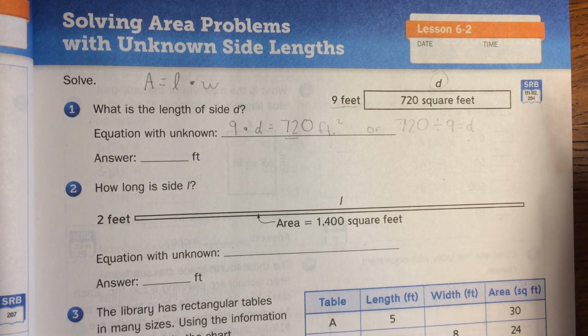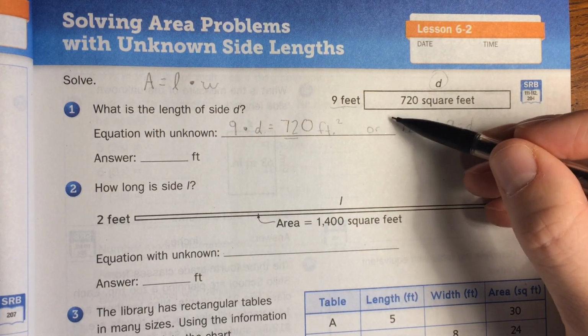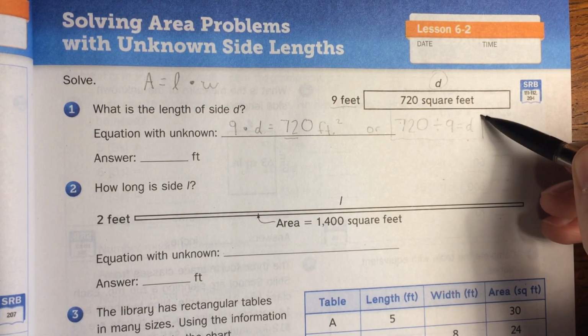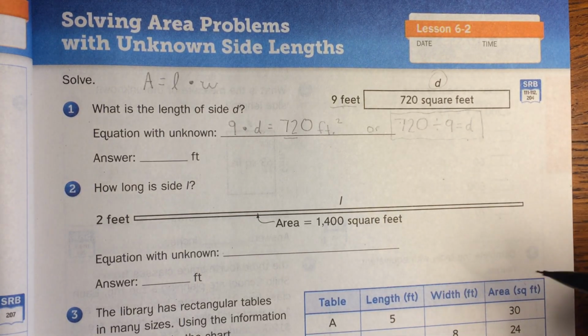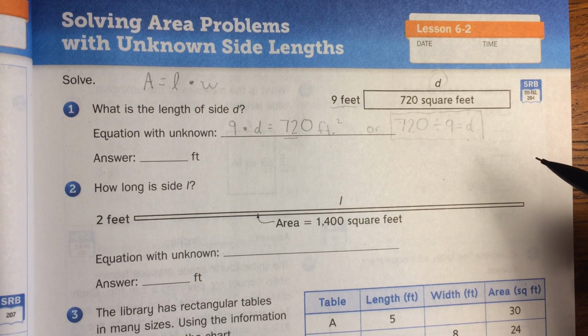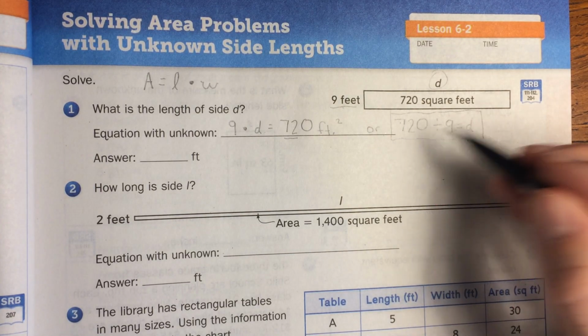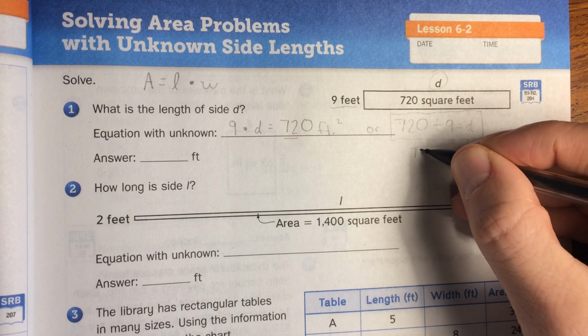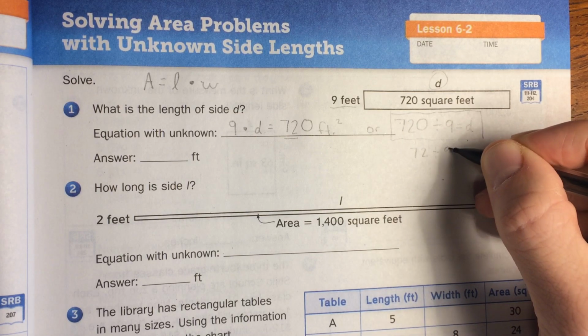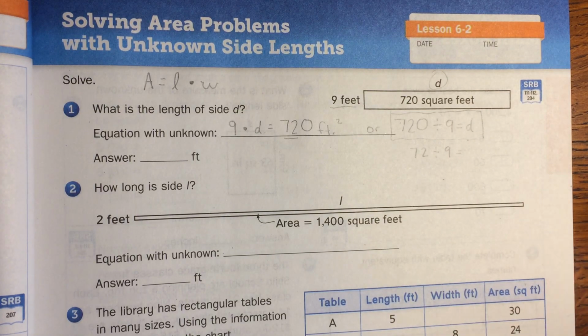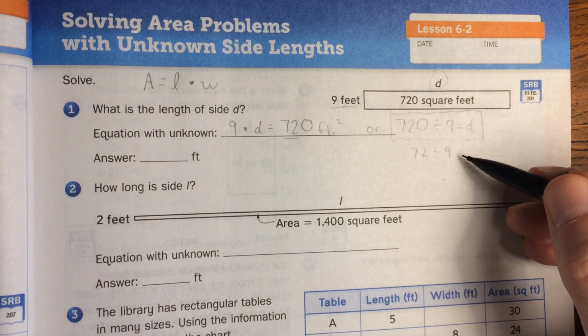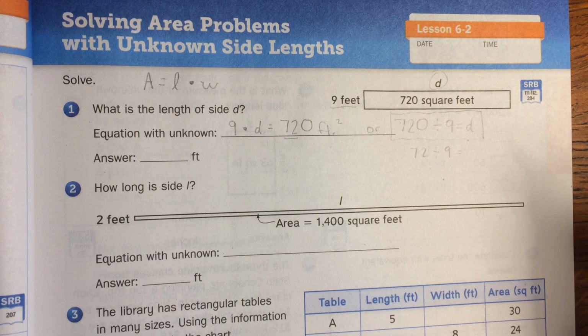Now, in this case, you might recognize, if this works for you, cool, but you might recognize this from 6-1. Remember when I said it's going to be important that we understand what we're doing for lesson 6-1? Because now we get to use it here to find a missing side length. So just like lesson 1, we can look at the basic fact here. And the basic fact is going to be 72 divided by 9.